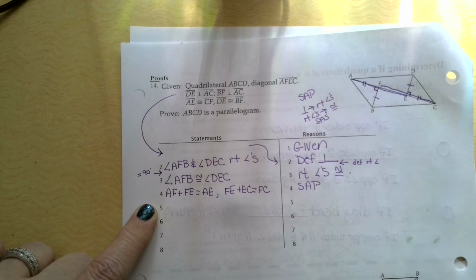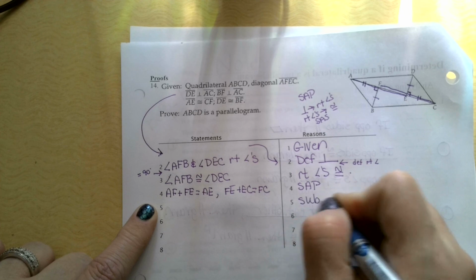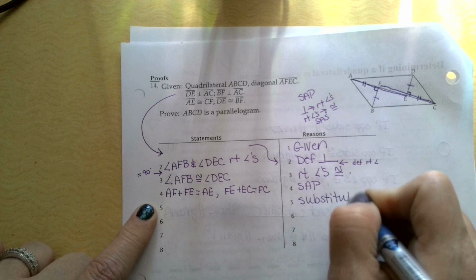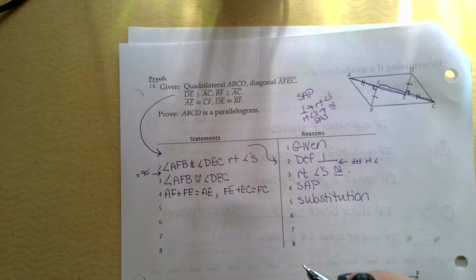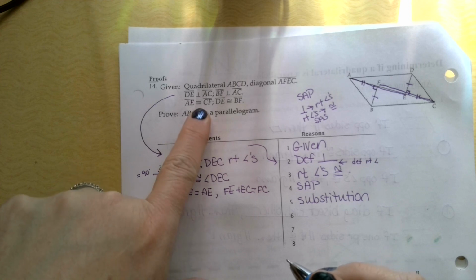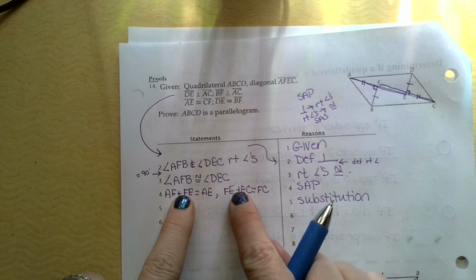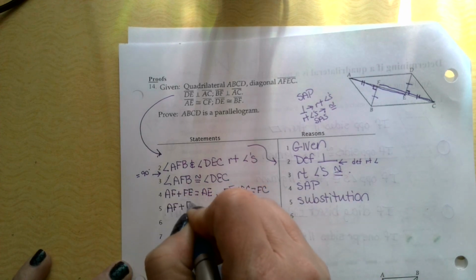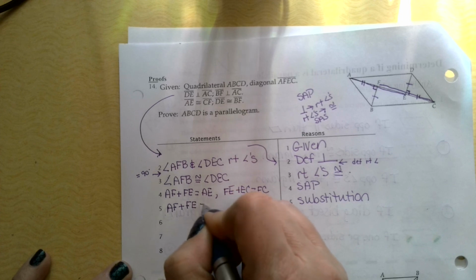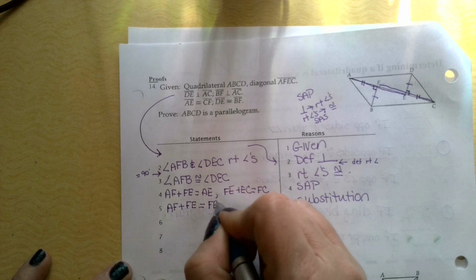And remember what always follows segment addition postulate? Substitution. In my given, I've got AE equals CF right here. So if these two pieces are equal, these two pieces are equal. We have used this so many times, and some of you still skip this step. You have to do this step to do the subtraction.